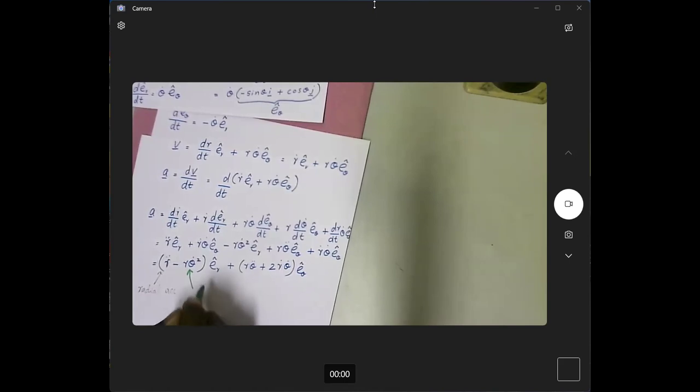This is the centrifugal acceleration. And the one with radius times the theta double dot term is the tangential or angular acceleration. And the last component, the multiplication of the linear velocity and the angular velocity, is called the Coriolis acceleration.